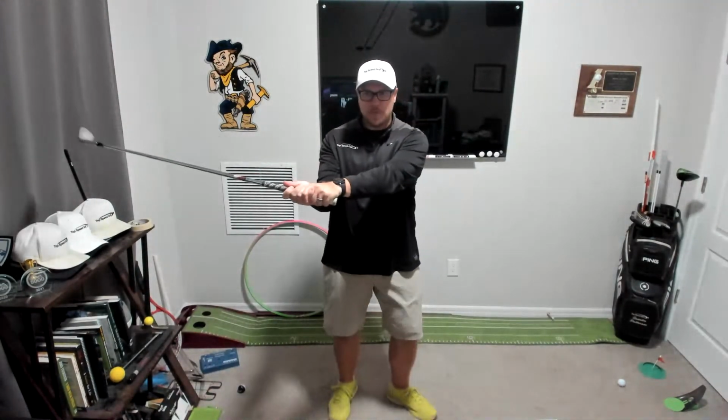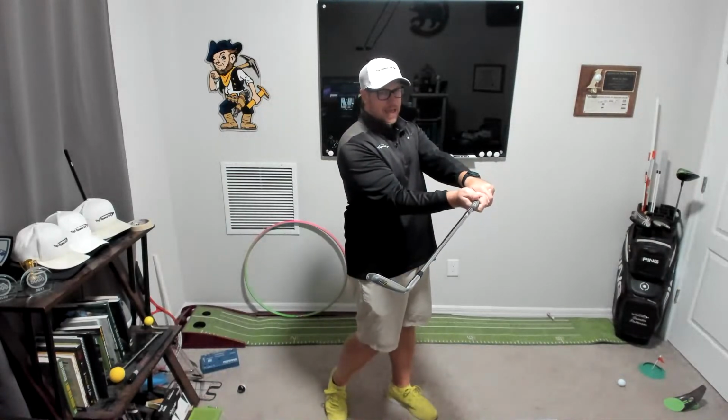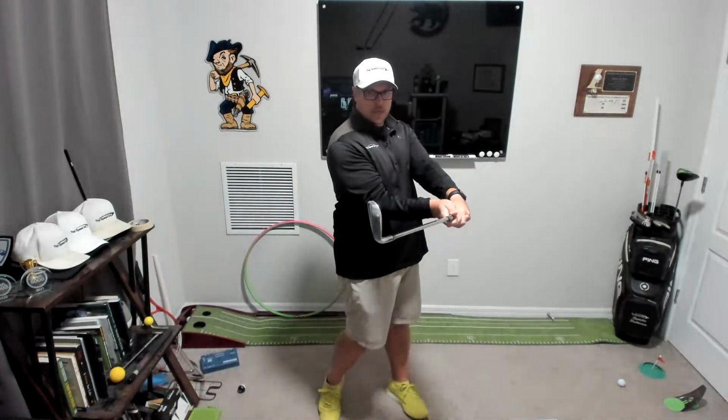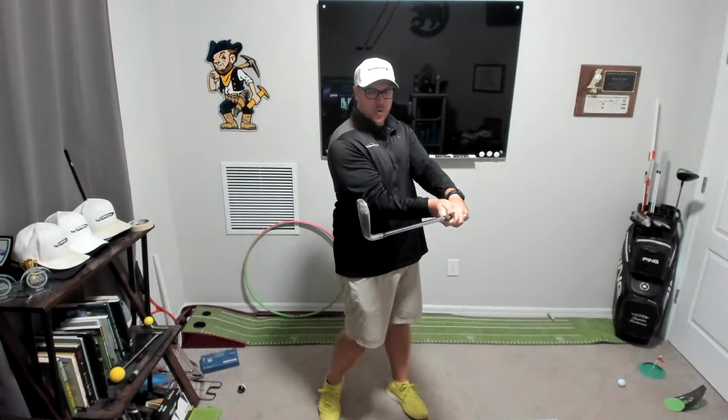If I have that face open and I keep rotating my body and get my hands in front, well, look, that face is going to stay open. I'm going to hit the ball a mile to the right. So what I would want to do is get that club face more closed, so that when I rotate my body, the face is square at impact.